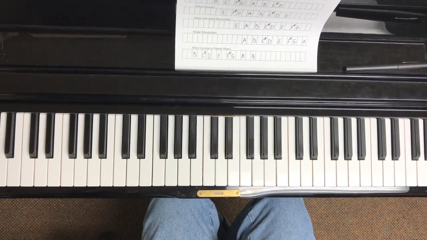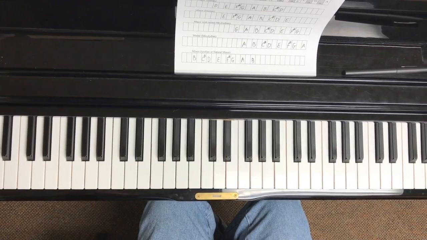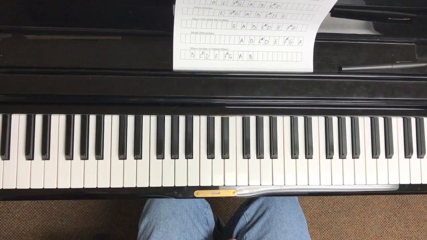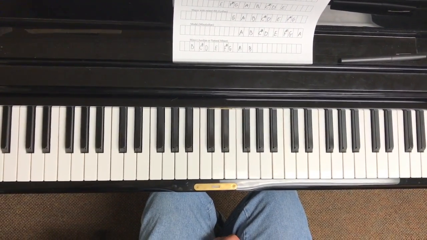So that gives you another sense of how these are all keys that use the same set of pitches, so they all have the same key signature, but they all use a different note as the tonic. So they're relative keys.